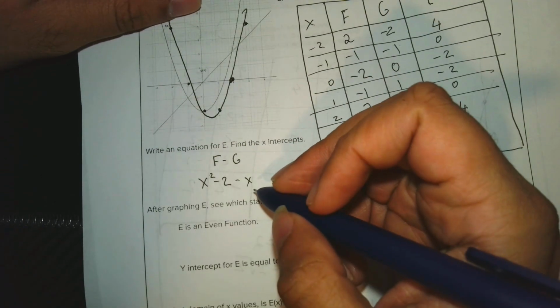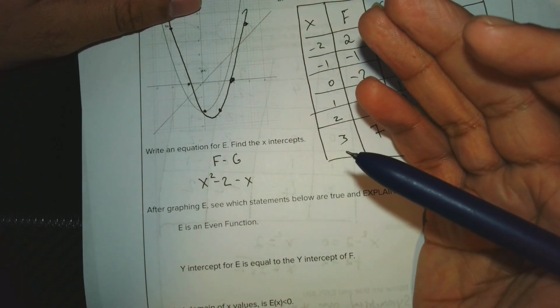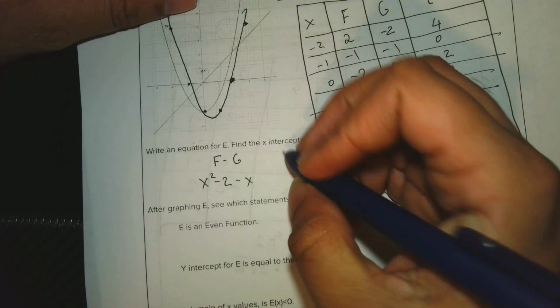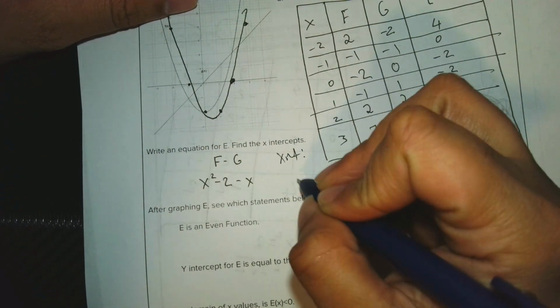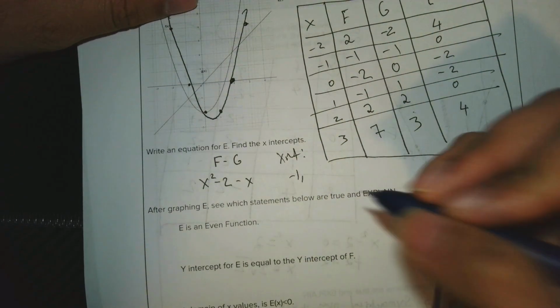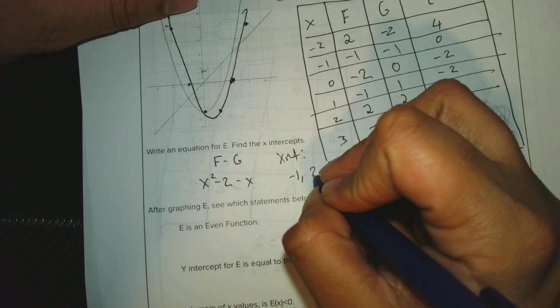You could also use the diamond method here. I would suggest you use the diamond method because it's good practice, but again, observation skills, you could just do that. The x-intercepts are -1 and +2.